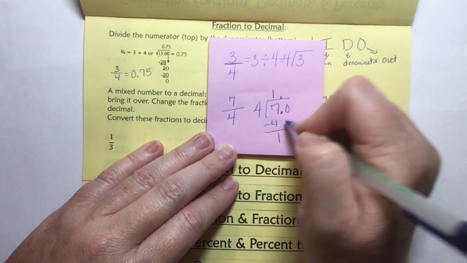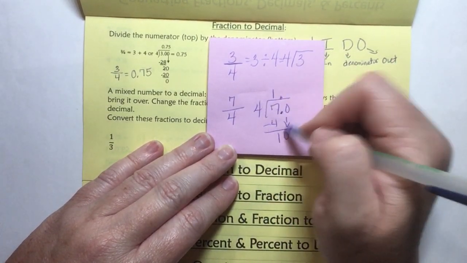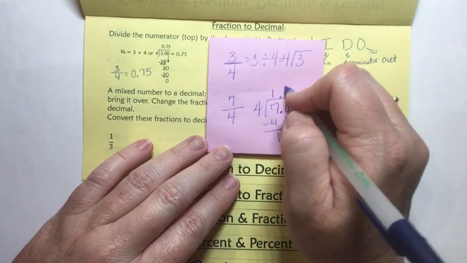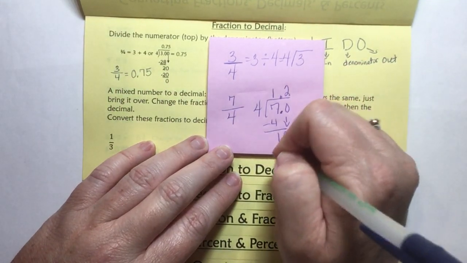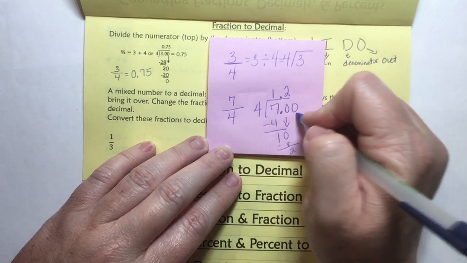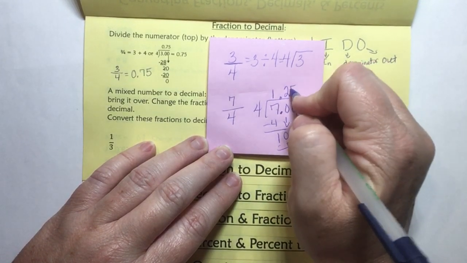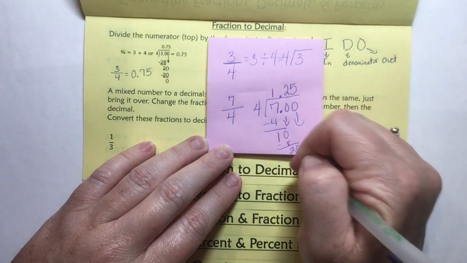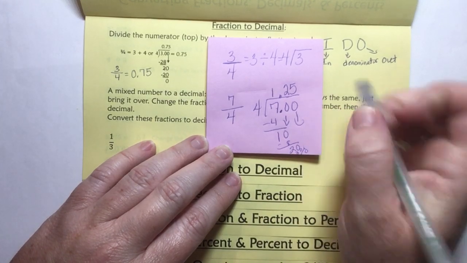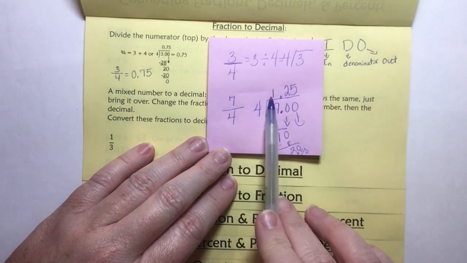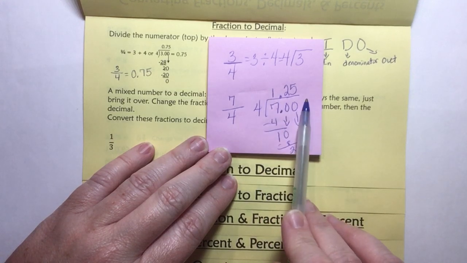Bring up my decimal, bring down my 0. 4 goes into 10 twice, 4 times 2 is 8. Bring another 0 down. 4 goes into 20 5 times. 4 times 5 is 20. Ooh, run out of room. So 7/4 is equal to 1 and 25/100.